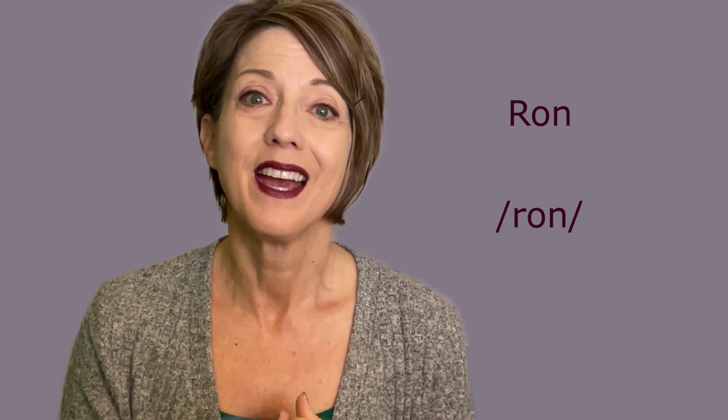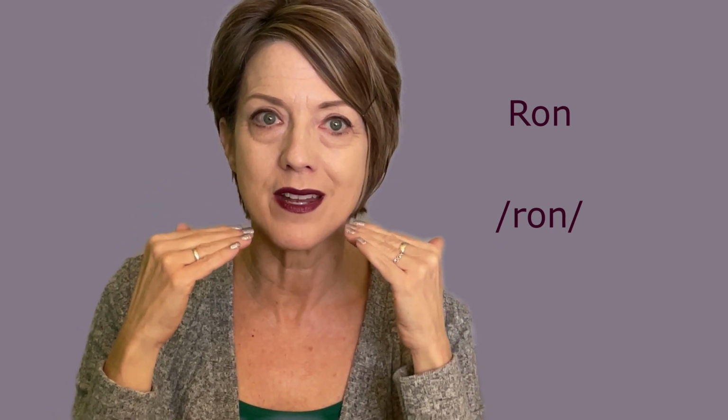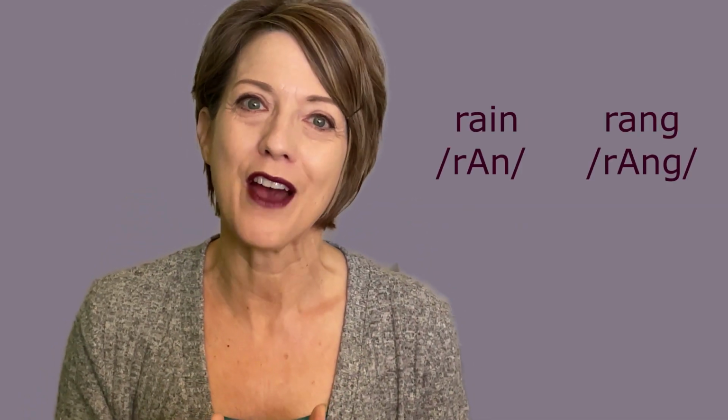For ron, the tongue stays low and central in the mouth. The lips are not wide and they're not rounded, they're just neutral. And the jaw drops on this word too. Ron, ron. Now, for run, the tongue is again low in the mouth, but the jaw stays pretty neutral. It doesn't drop much at all. Run, run.